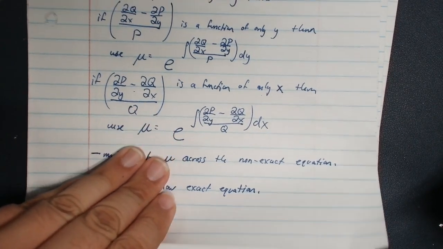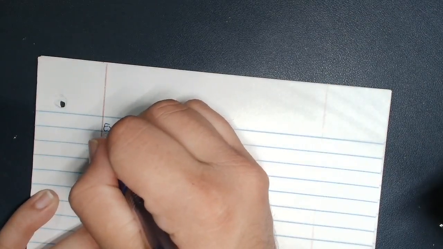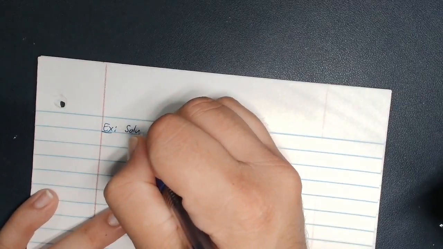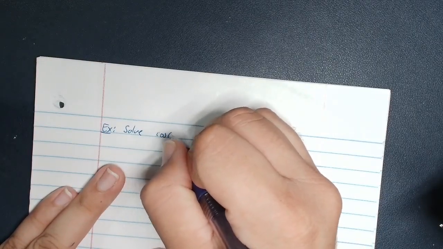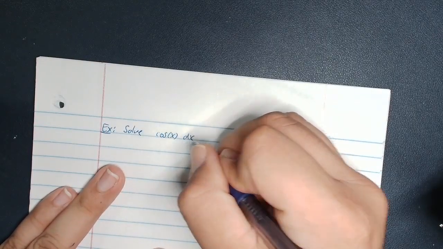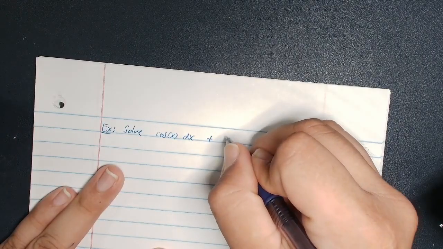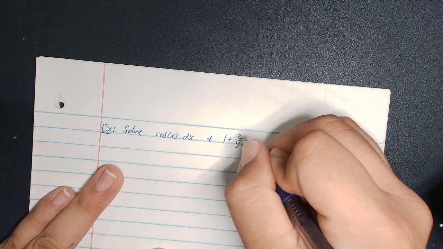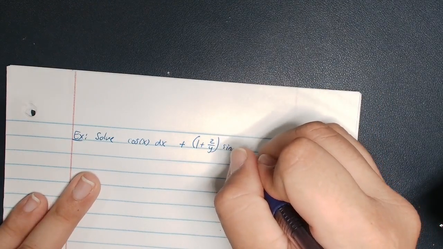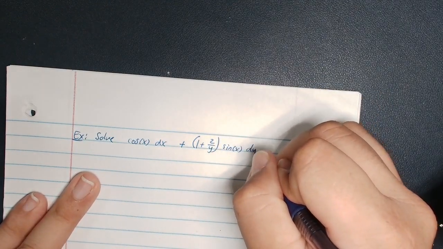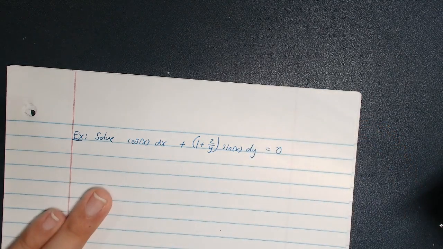So for our last example here, let's go ahead and solve something by making it into an exact equation. Okay, let's go ahead and solve cosine of x dx plus (1 plus 2 over y) times the sine of x dy equals 0.